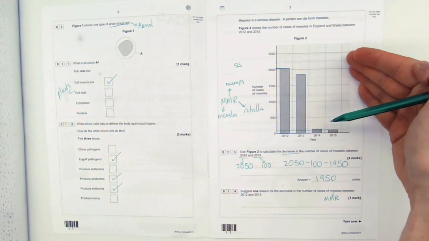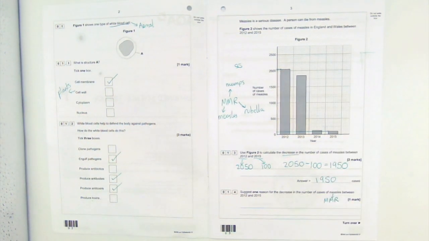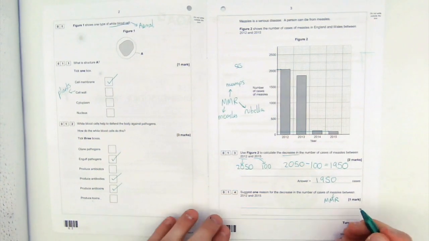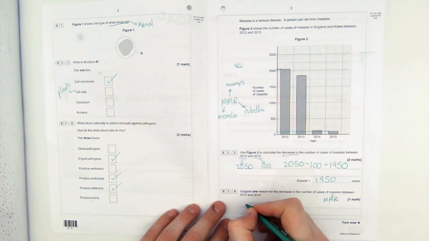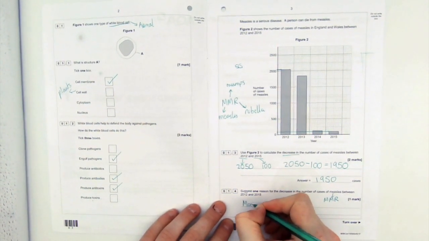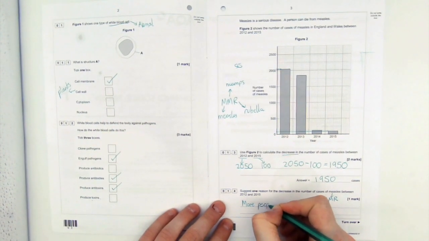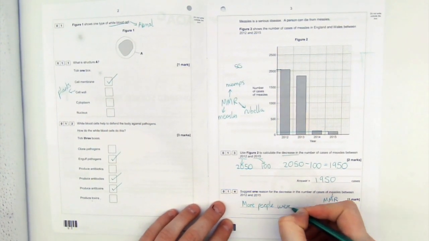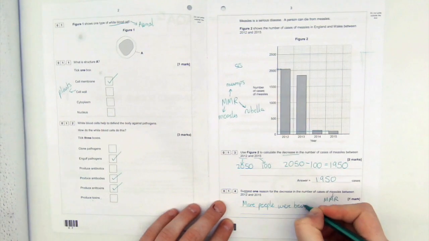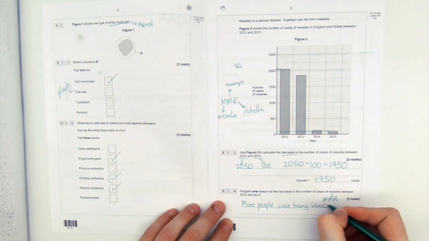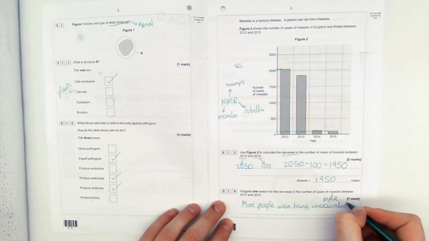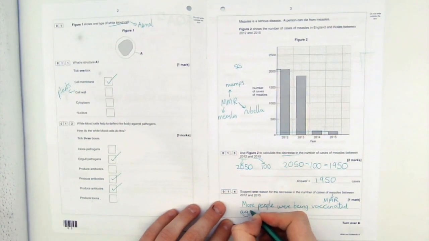That went up, and we see the concurrent reduction in cases. So one reason for the decrease in number of cases, I would suggest, is more people were being vaccinated against measles.